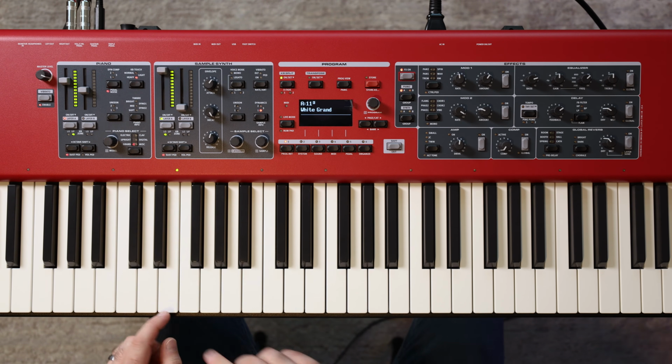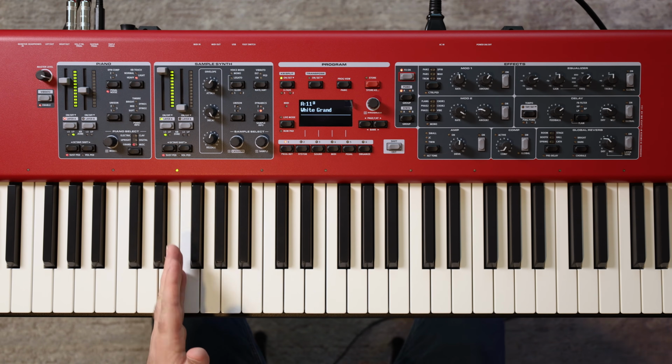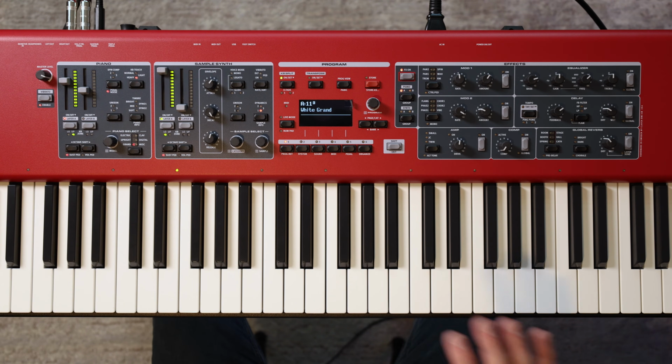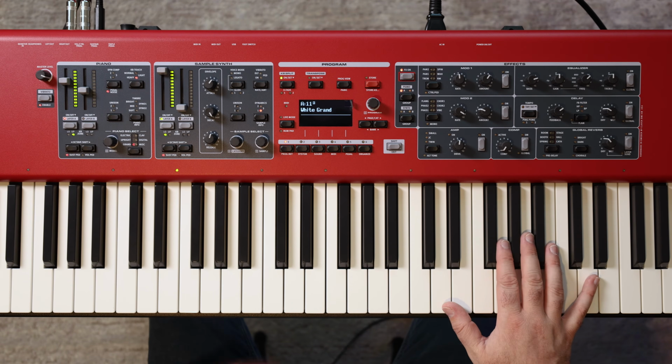And right there, we're switching between our piano and our upright bass. So now we have an upright bass in our lower, a piano, acoustic white grand in our upper. So you've got that split now.